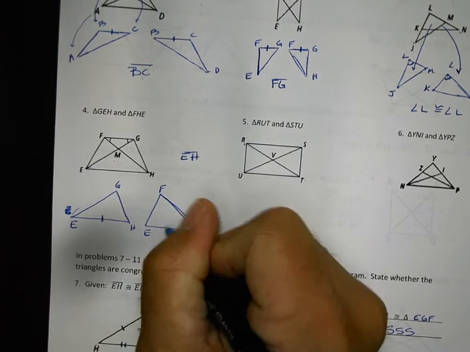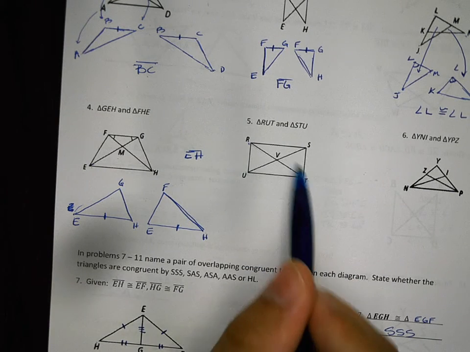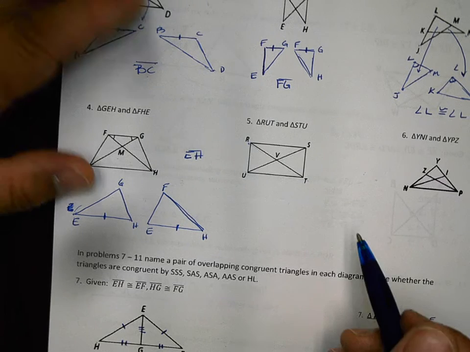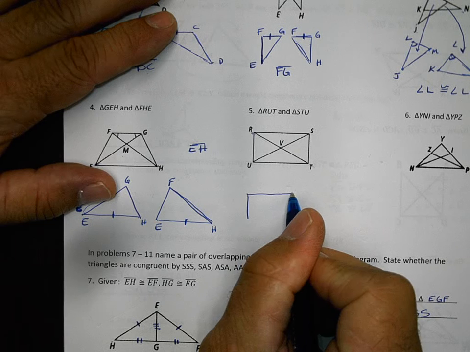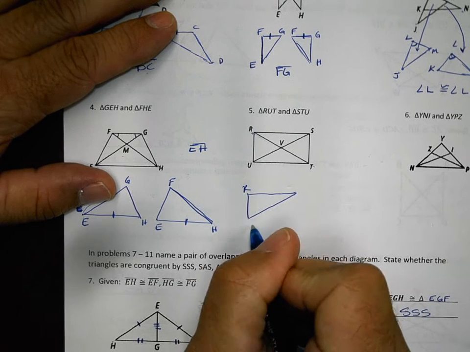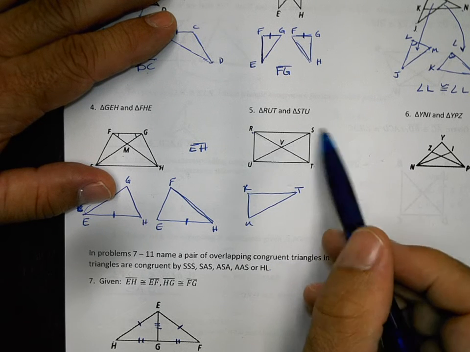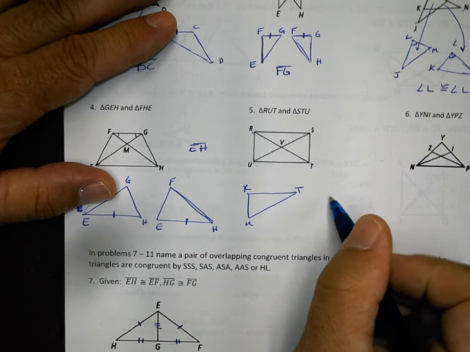They share EH. Okay, again, same thing here. I see at least 1, 2, 3, 4, 5, 6, 7, 8 triangles. So what are they talking about? They're talking about RUT. So let's draw that guy. RUT. And they're talking about STU. Ooh, so that's a little bit different, isn't it?